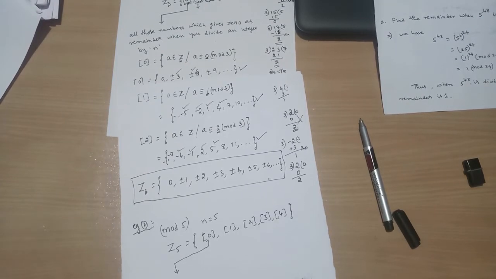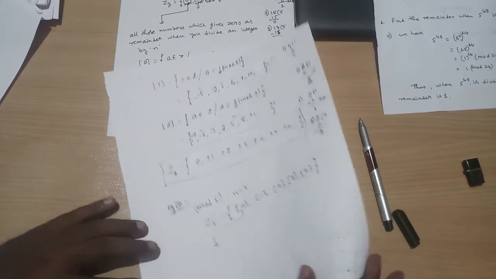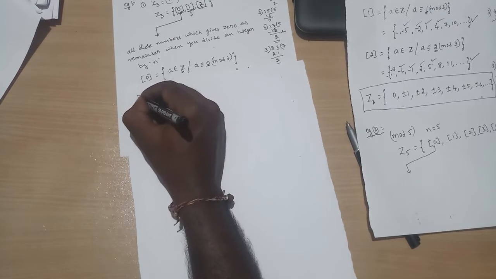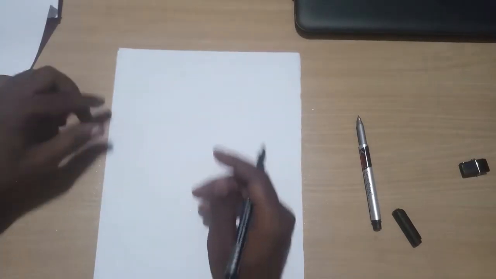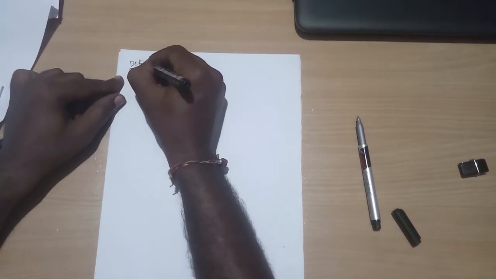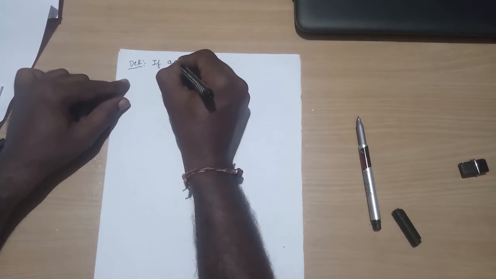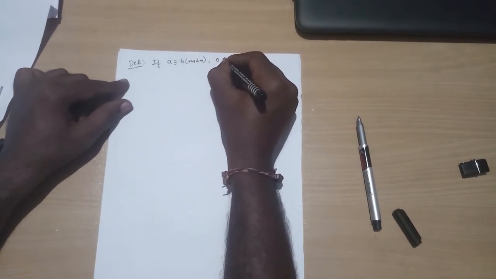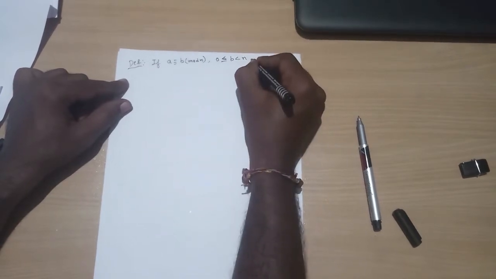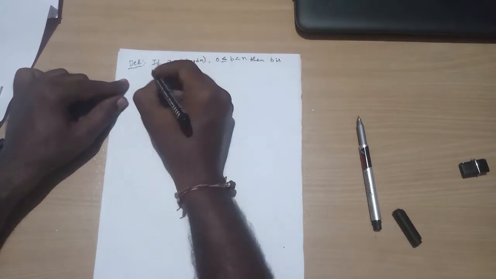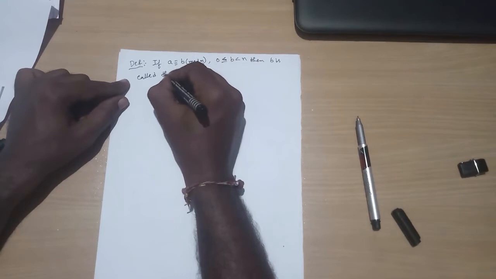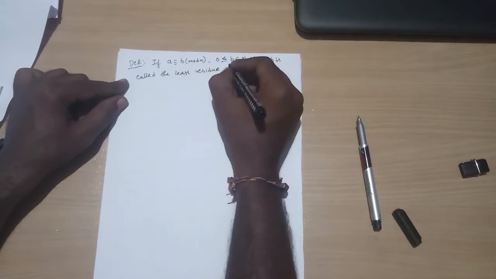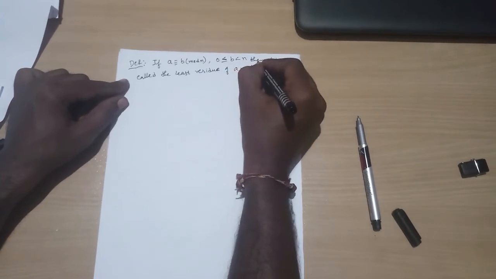Okay, now the next definition. Definition: if A is congruent to B mod n, with 0 less than or equal to B less than n, then B is called the least residue of A mod n.